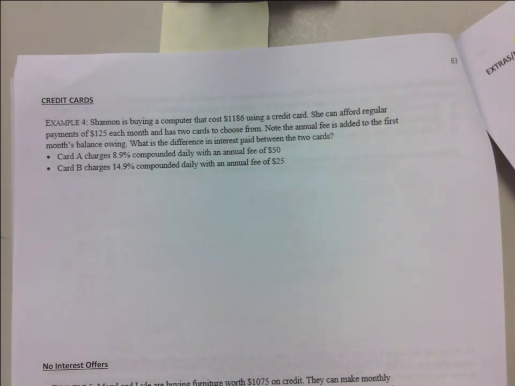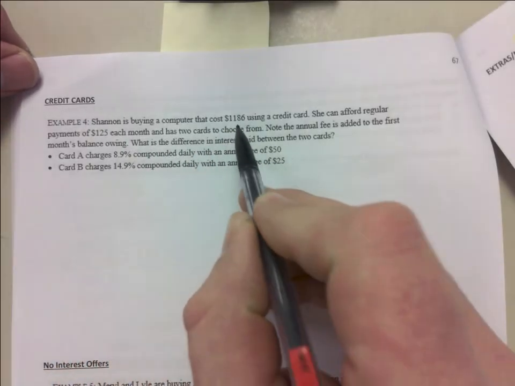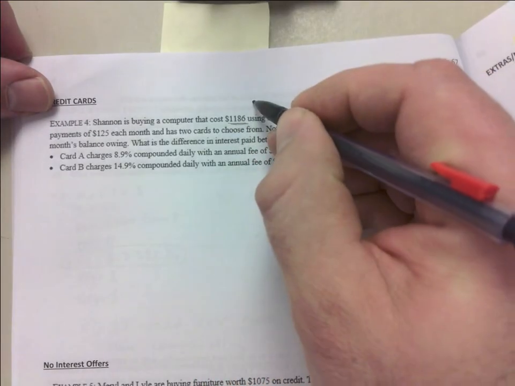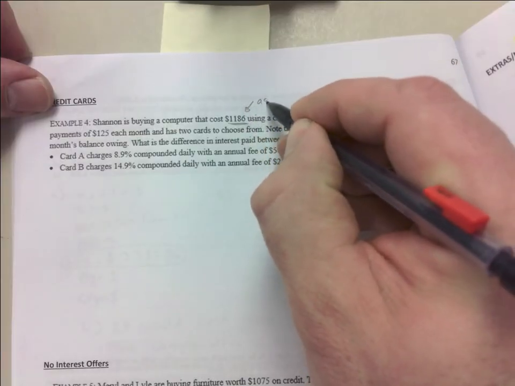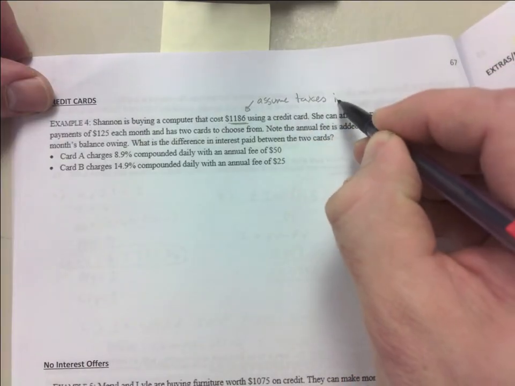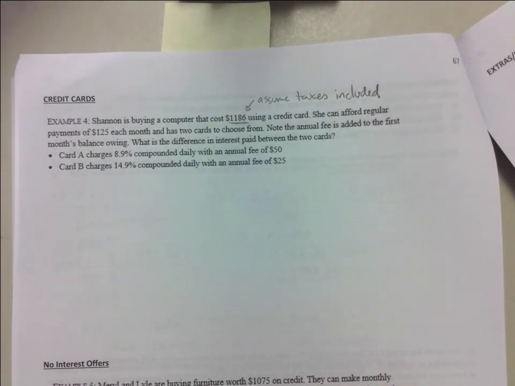I'm going to ask you to fill in as much as you can already. Shannon is buying a computer that costs $1186 using the credit card. We're going to assume taxes included in this one. Just write it down. I will be specific when you write a test or something. I will tell you that that's the case, okay? And let's fill in the rest.